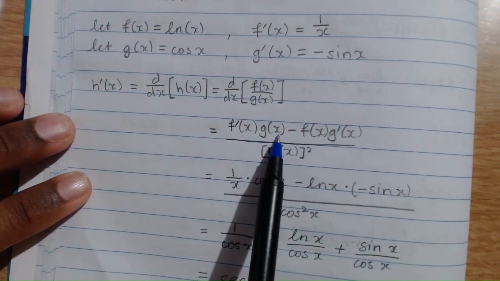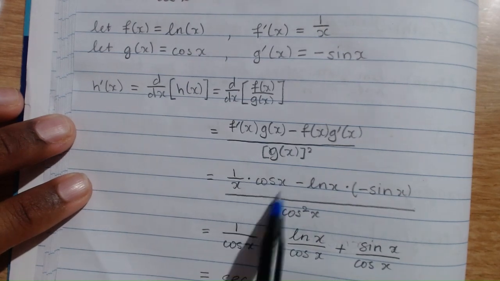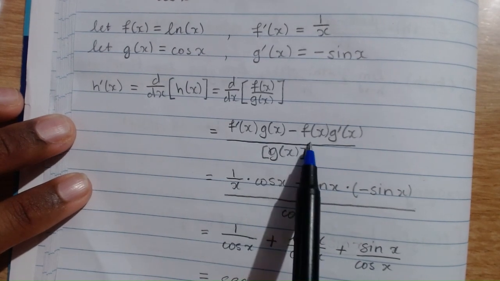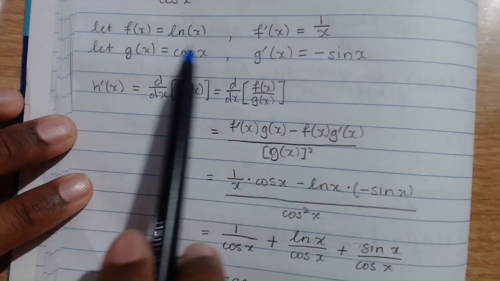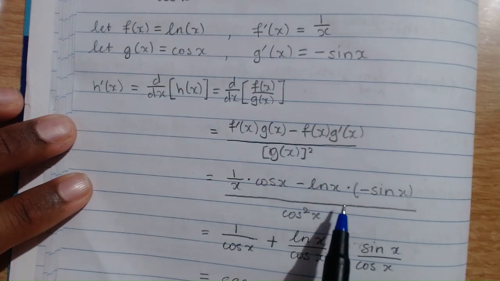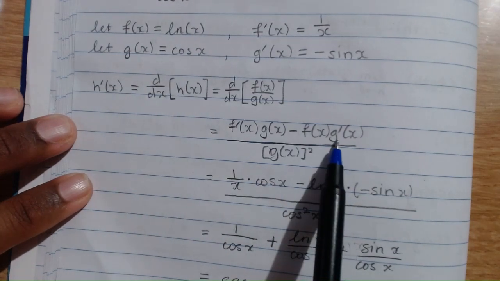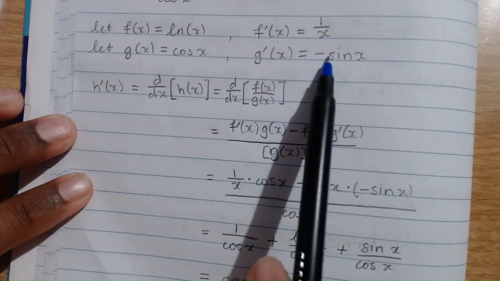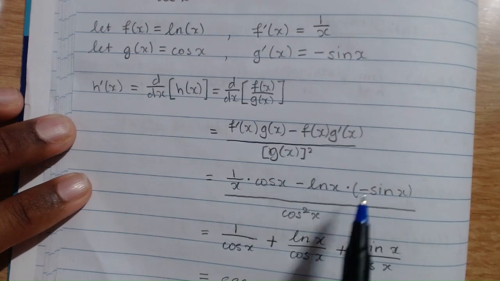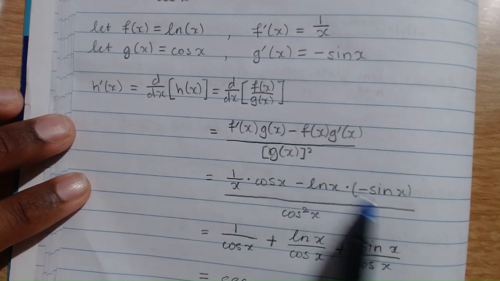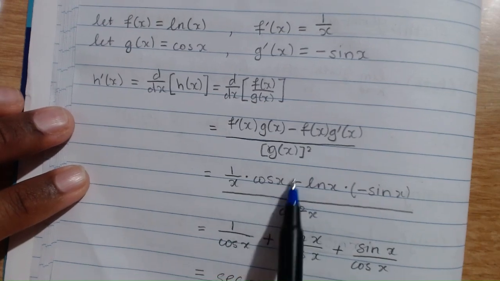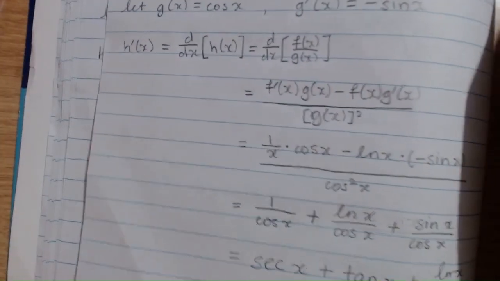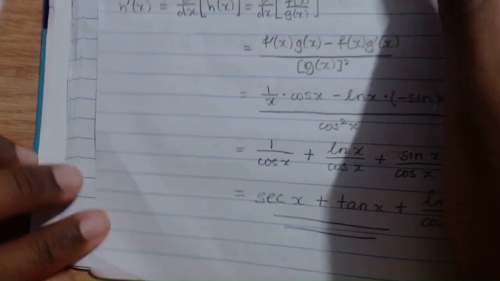G of x is equal to cosine of x, so we have that one right there. Then we have minus f of x, so the natural log of x. Then we have times g prime of x, which is negative sine of x. That's what we have right there. So now I'm just simplifying this expression.